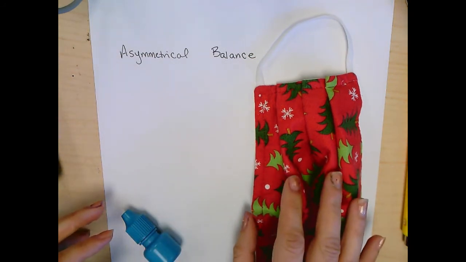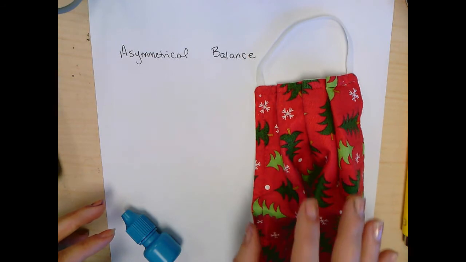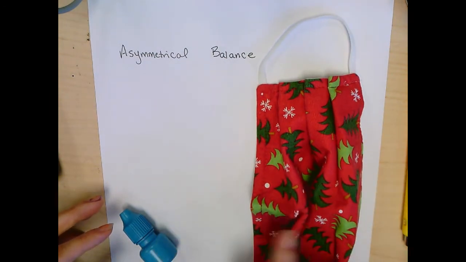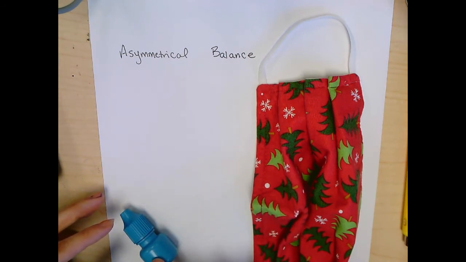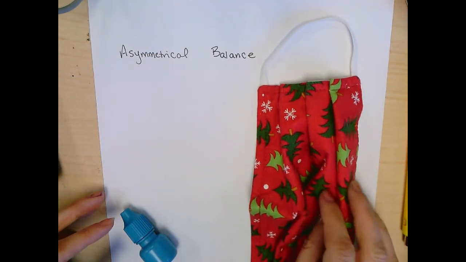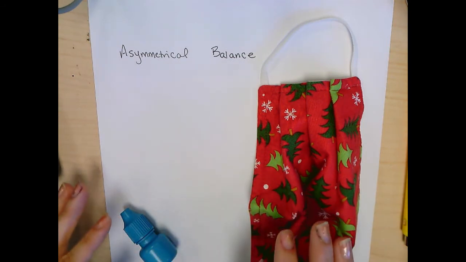Here I have the element of shape. This much space is being taken up, and the shape of this object is very different than the shape. I have the element of color. We have very different colors. I have the element of texture, which is not balanced at all here because this is shiny and smooth, and this is very matte and a little bit rough. And so these are not balancing out at all.